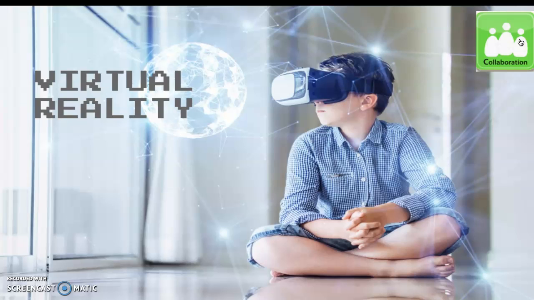For example, the students can submerge into the ocean to learn about sharks, and there are other applications as a form of gamification that students can learn from, enhancing their learning.